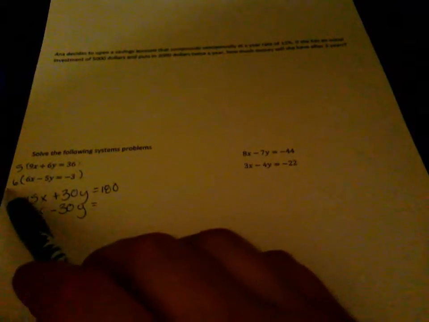Do the same thing down here. Gives me 36x, because I multiply 6 by 6 now, and then 6 times negative 5 is negative 30y. And then finally, 6 times negative 3 gives me negative 18. Alright, so let's bring everything down. We're going to combine these together.